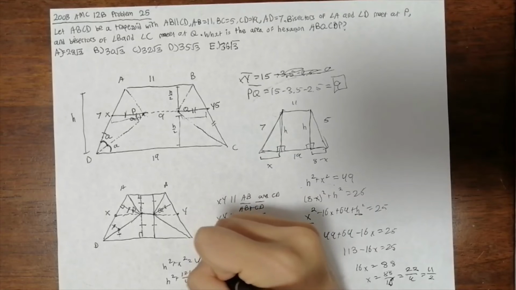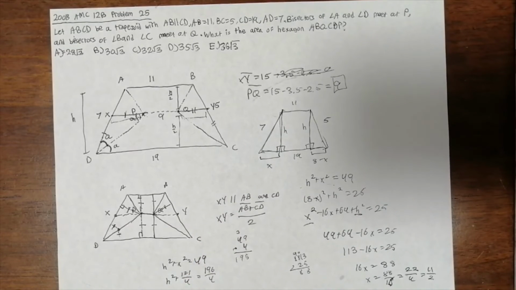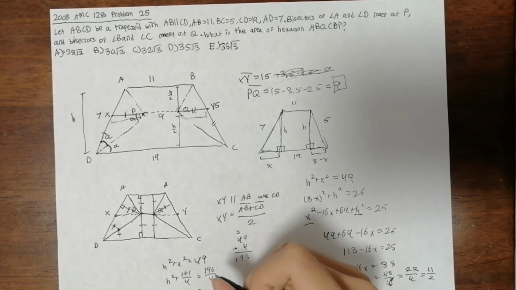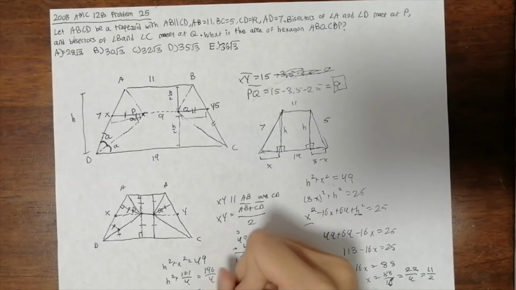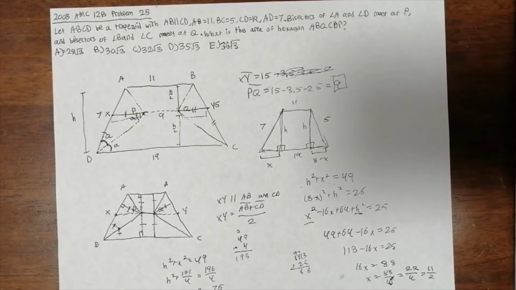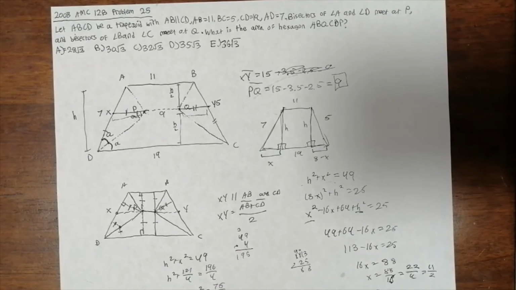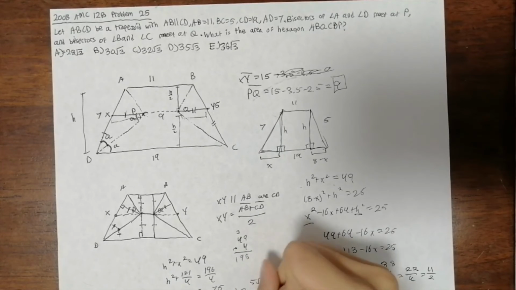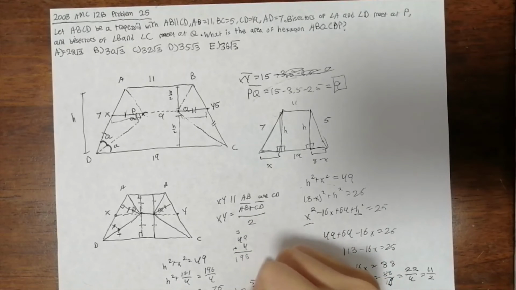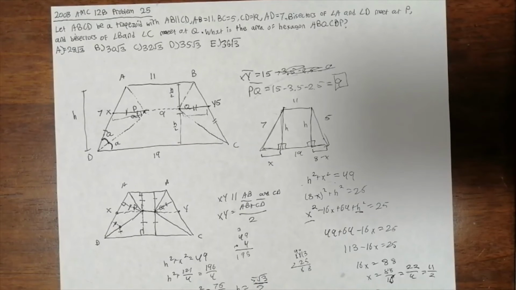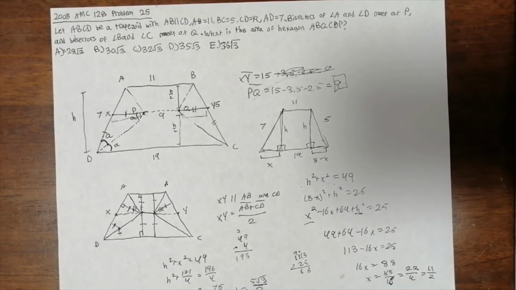So 196 over 4. Subtract these two, we get h squared is equal to 75 over 4. And so h is equal to 5 root 3 over 2. Hopefully I'm not making a calculation mistake.